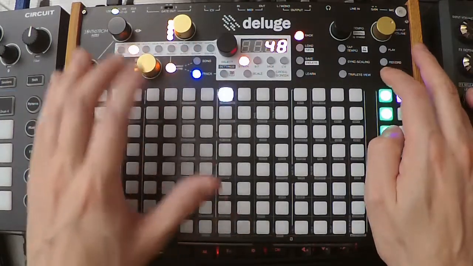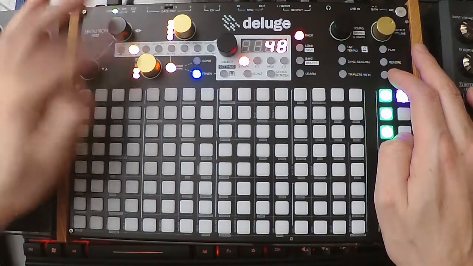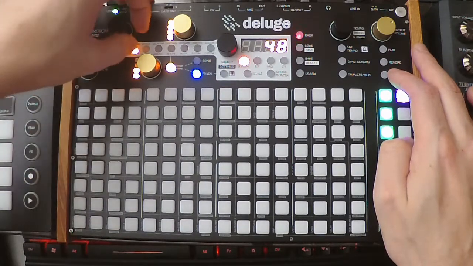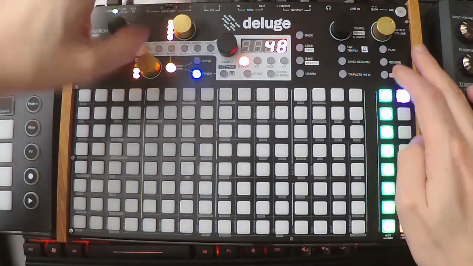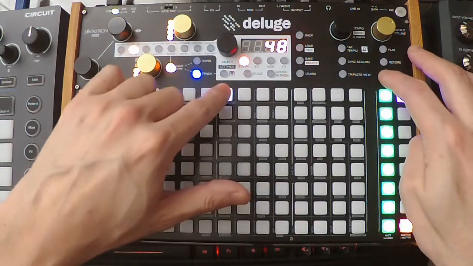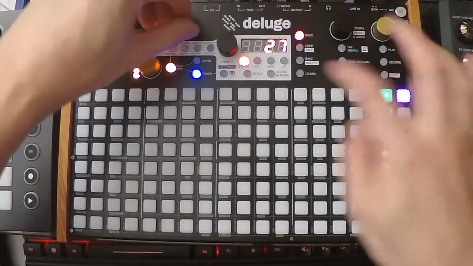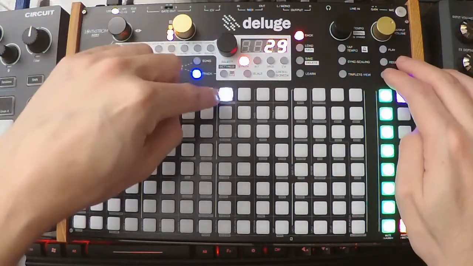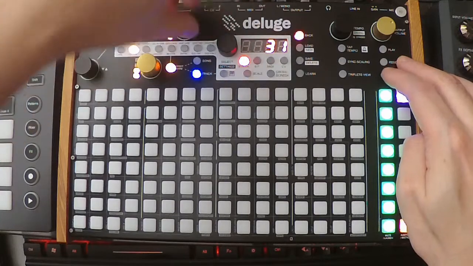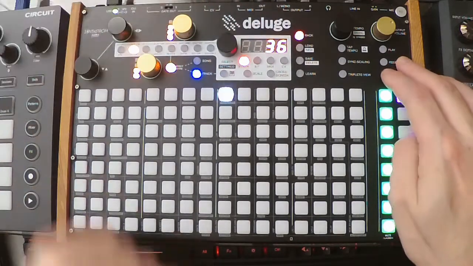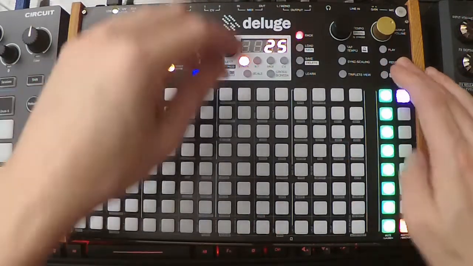If we want, we can change, for example, here's cutoff and resonance. I can also change it in here. So shift, cutoff, resonance. It's going to show the values. If I change it, it's going to show it. But if I change it here, I can also do it that way. Okay? So cutoff, resonance.